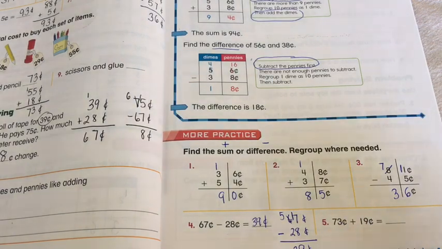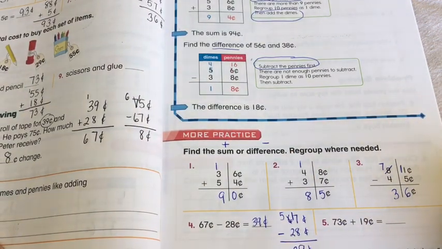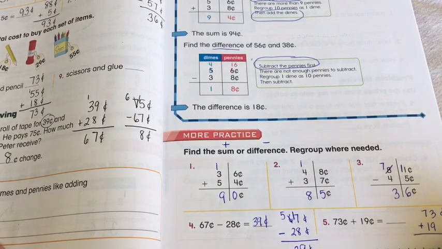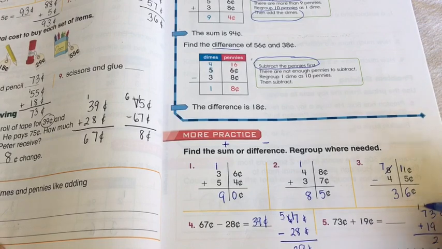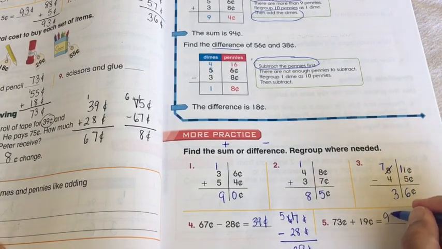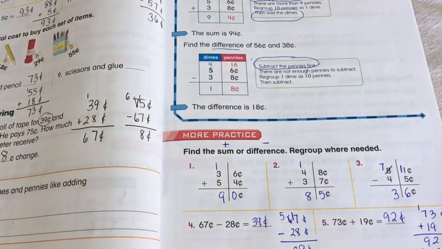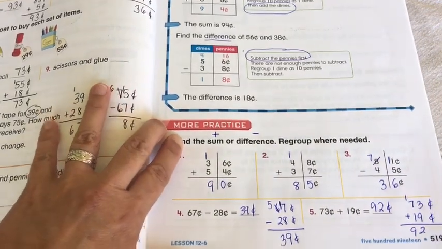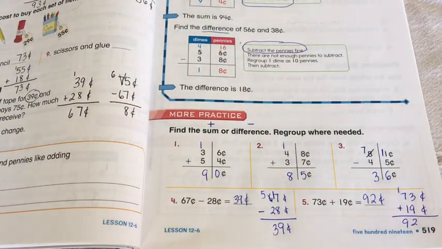And number 5, writing on the side. Work on it. I will work on it at the same time. Let's see if we get the same answer. Oh, I almost said minus, and it's a plus. Look carefully. Good job. All right, if that's what you have for page 519, remember you can always pause if you need to, but if you're ready, let's move on to the next page.